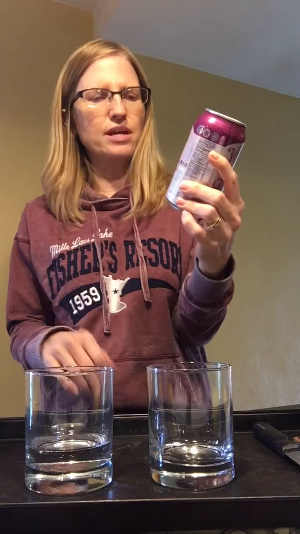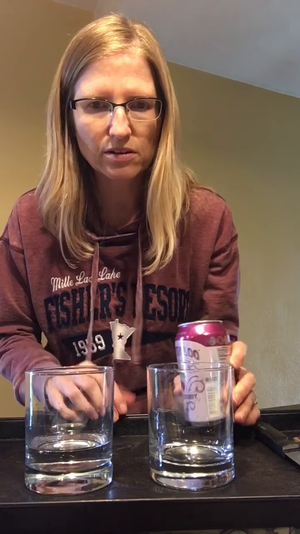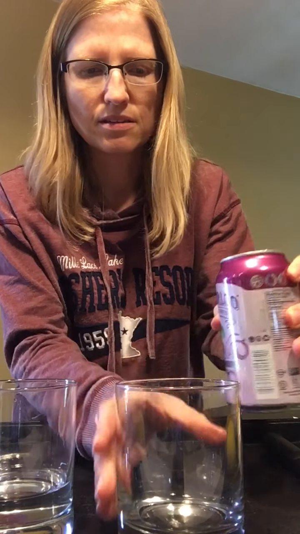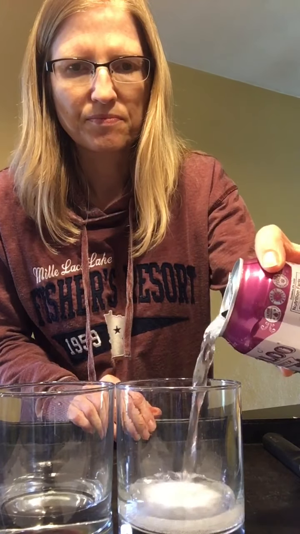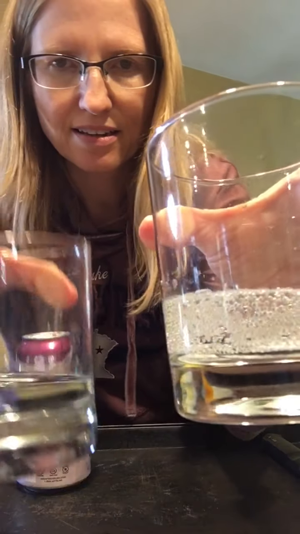Something I've noticed that's different about things like soda pop and sparkling water, they're a little different from this regular water. Let me show you. I'm going to open up my sparkling water. We're going to look at the difference. Now look when I pour this compared to the regular water. There's a lot. Can you hear that? Look at that. Look at the difference.